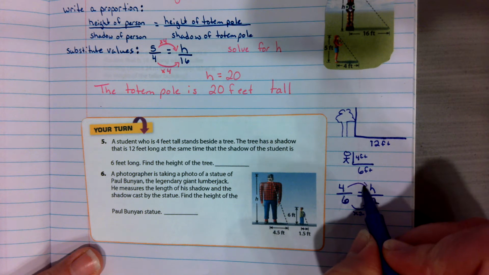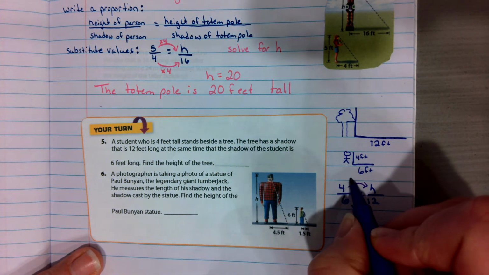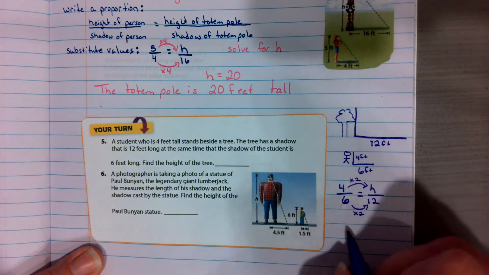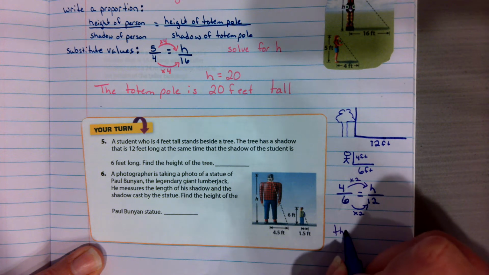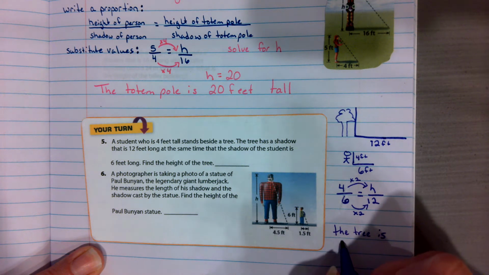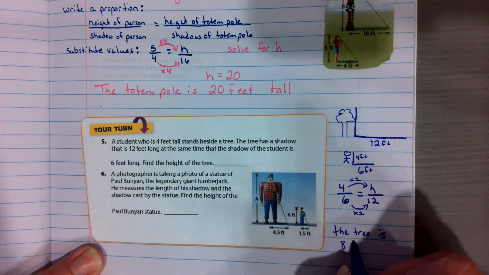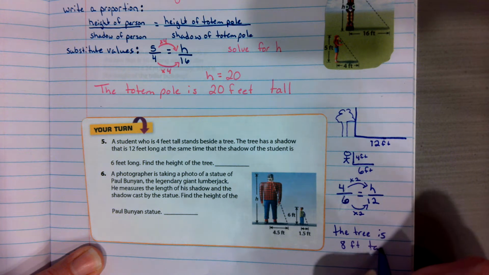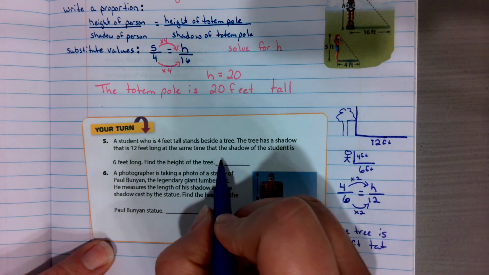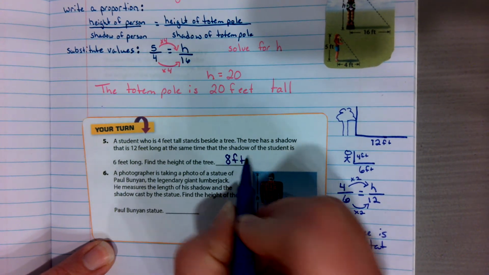So I need to multiply 4 times 2, and the height of the tree then is 8 feet tall. I'll write down here 8 feet.